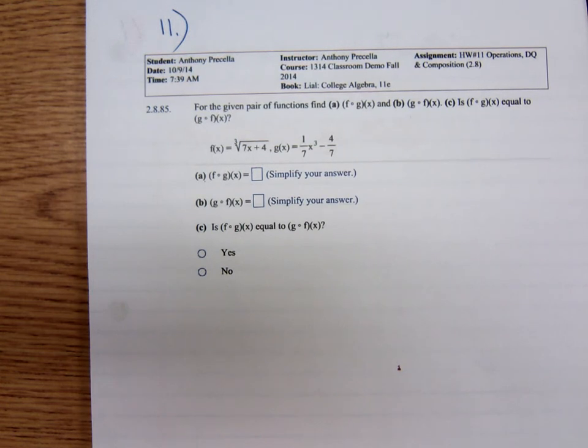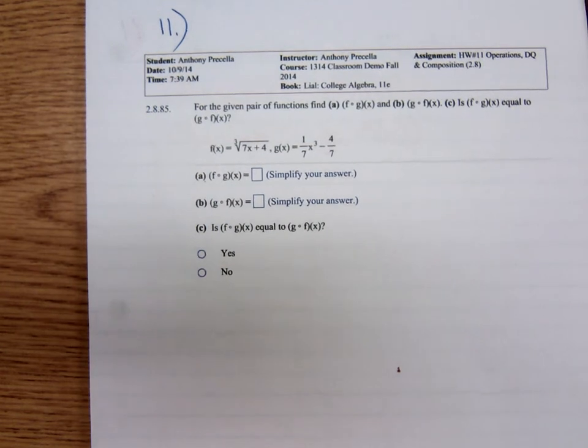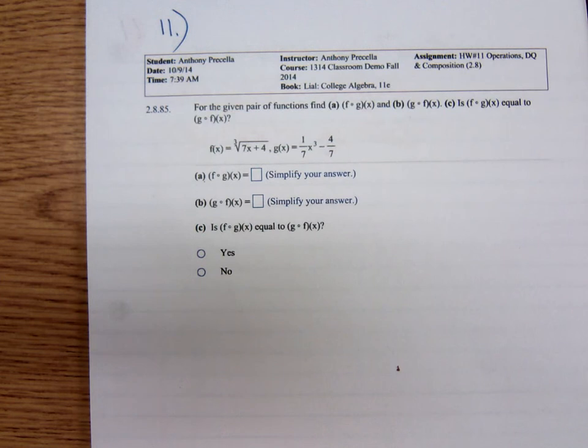Under normal circumstances, we said composition of functions is not commutative, so usually f composed with g does not equal g composed with f. Just the fact that they're asking that makes me think it might be equal. Okay, well, let's find it. And it's not as bad as it might look at first glance. The fractions and radicals may look awful to you, but it's really not that bad.